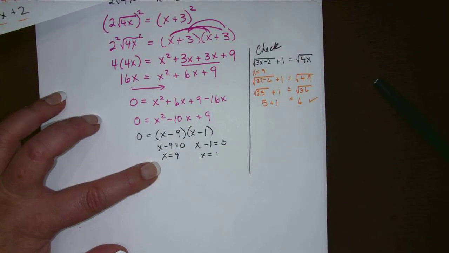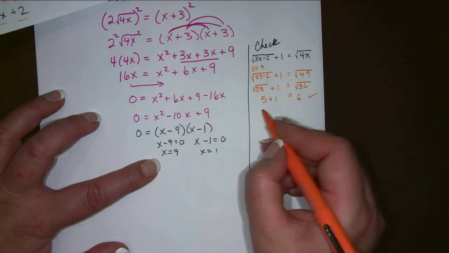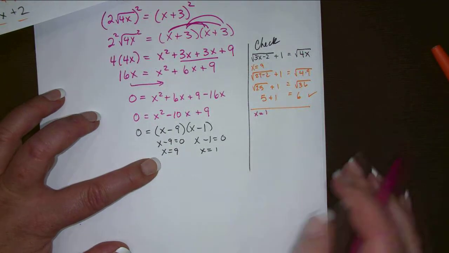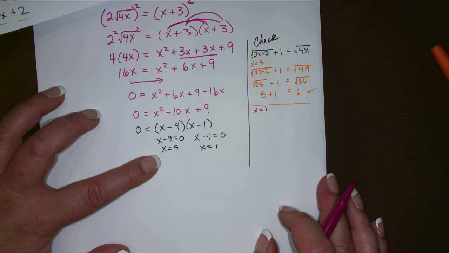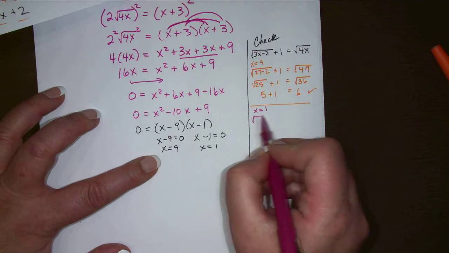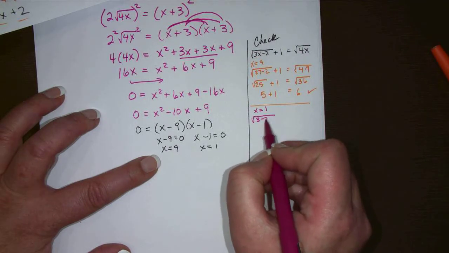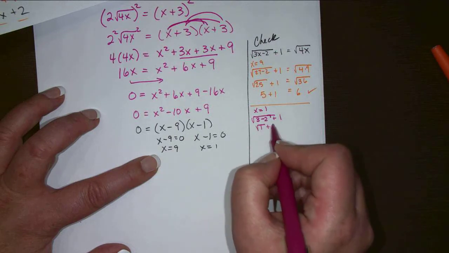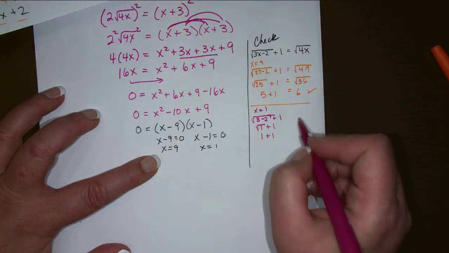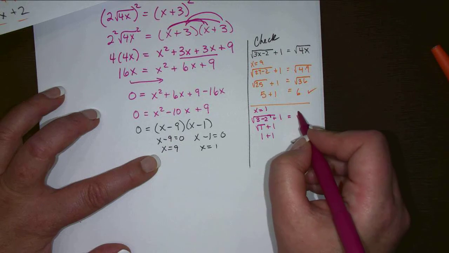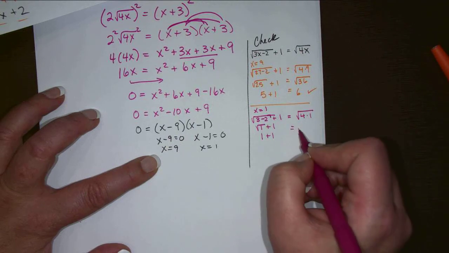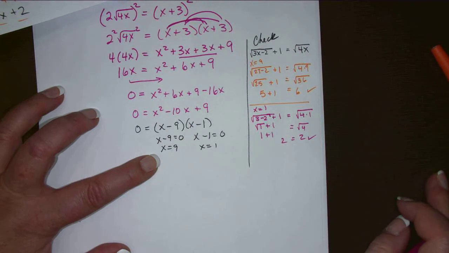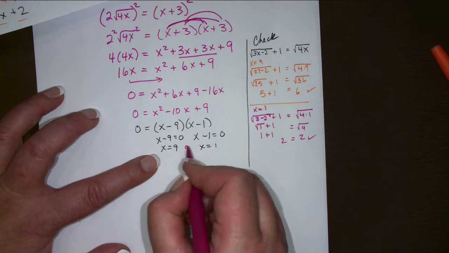And what about the other one? 1, will 1 work? 3 times 1 is 3 minus 2. Root 1 is 1. And the other side, 4 times 1. So they're both answers. Stick an or between them or a comma and give it a circle.